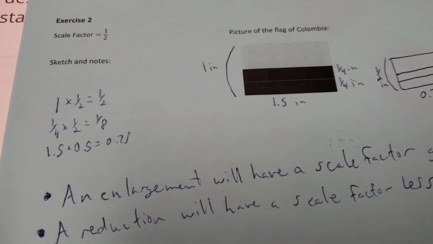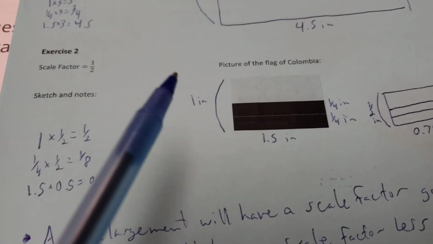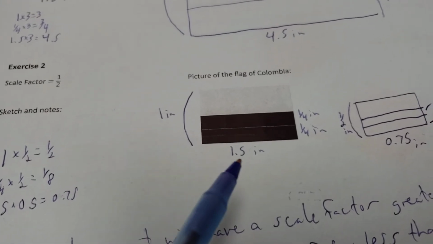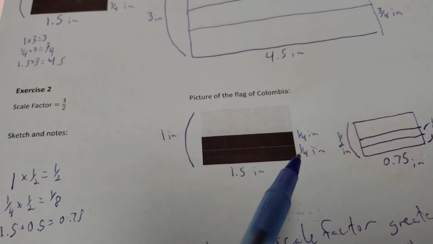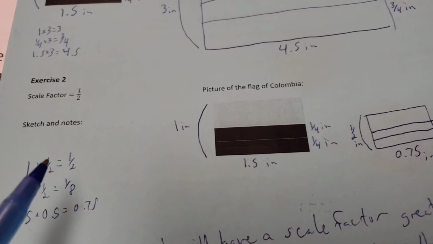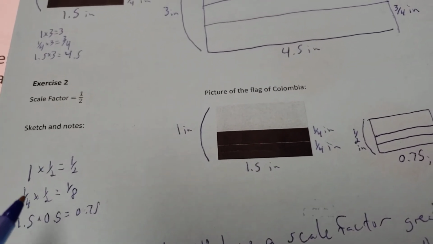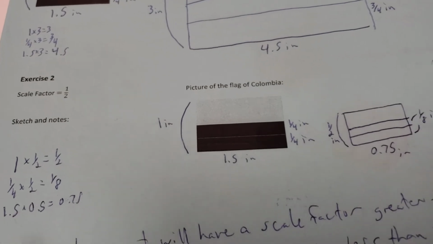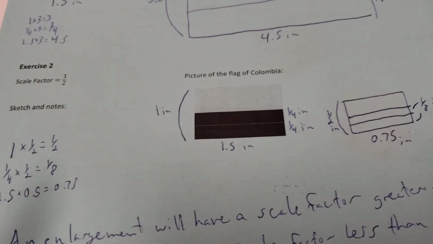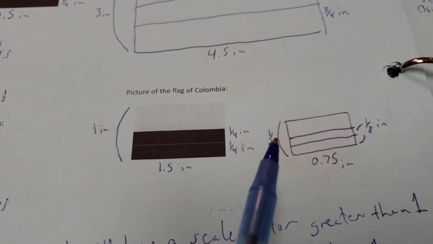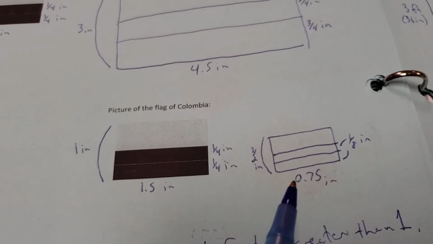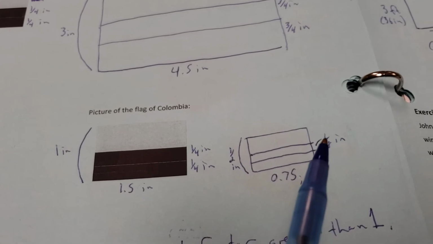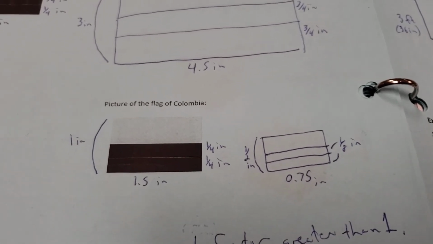Scale factor of 1/2, similar concept. If I have this flag again, 1 inch by 1.5, and each of those are 1/4. And if I want half of all those, I just multiply them by a half. So 1 times a half, 1/4 times a half, 1.5 times 0.5, which is also 1/2. So you see, the 1 inch turns into a 1/2 inch. 1.5 turns into 0.75. And those 1/4 inches, 1/4 times 1/2 gives you 1/8 for each of those. All right?